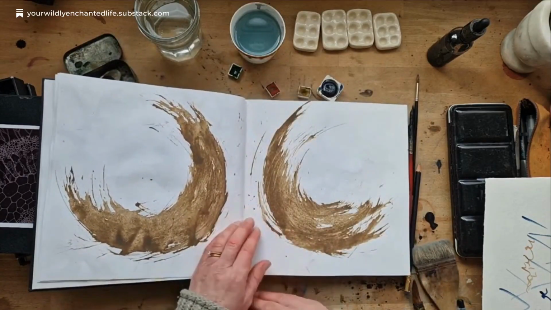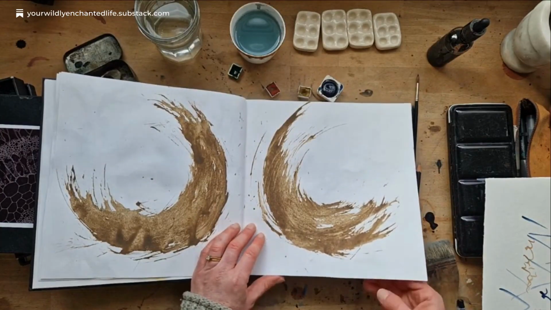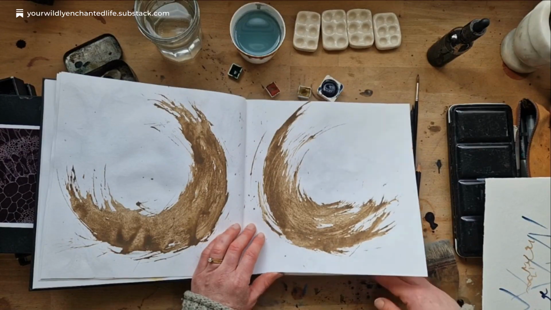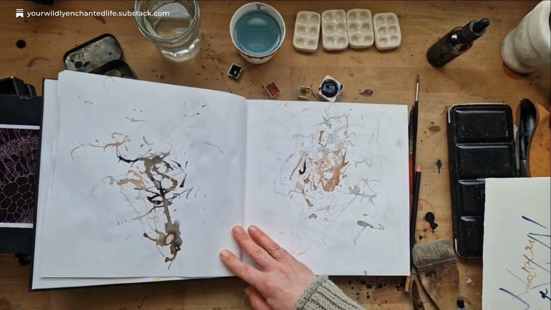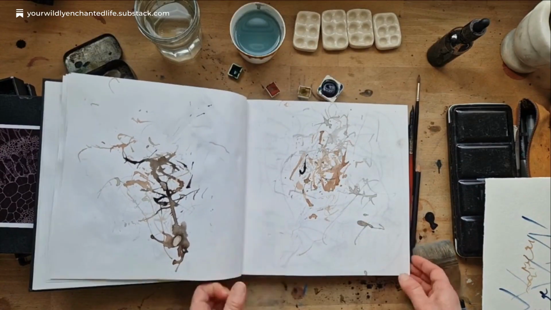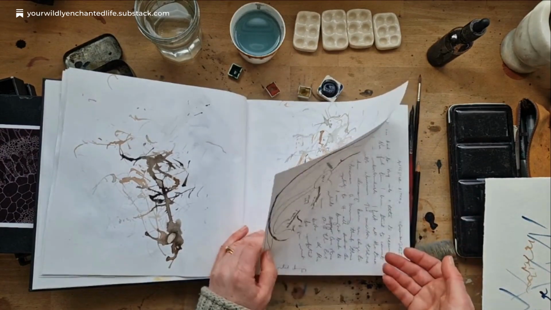In Rewild Your Soul, I'll lead you through an earth painting workshop, and this is painting with the mud from my garden. I really love the symmetry of these two mark makings. I think I made them with a grass brush that I made. This is painting with the wind. So I dipped an oak leaf from a tree into ink and then held the page up to the oak leaf and allowed the oak leaf to paint on the page.